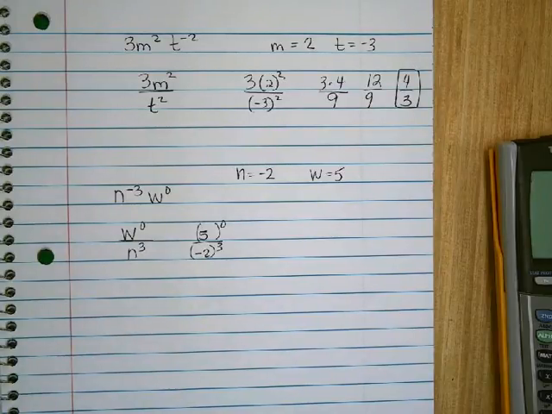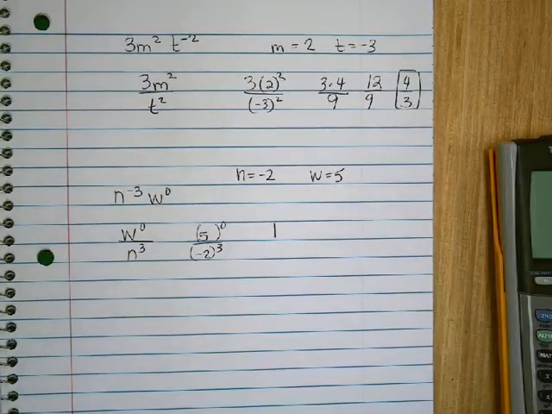Oh, wait. Anybody want to help him out there? Anything to the 0 power is what, Adam? What, Gentry? 1. That's a hard rule to remember because we have been taught that if you multiply by 0, you get 0. But that's not what we're doing here. Okay?